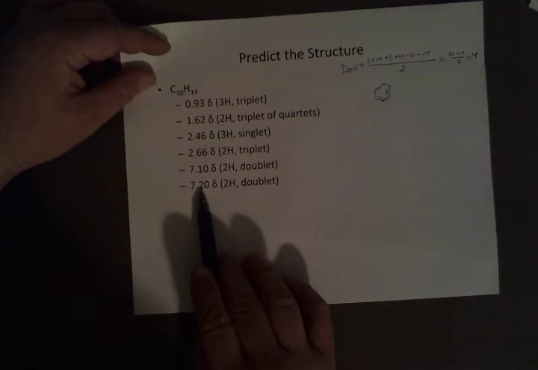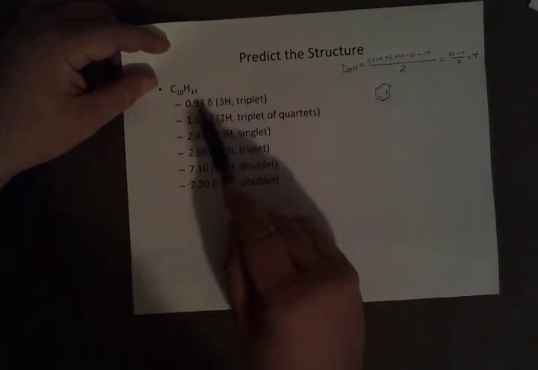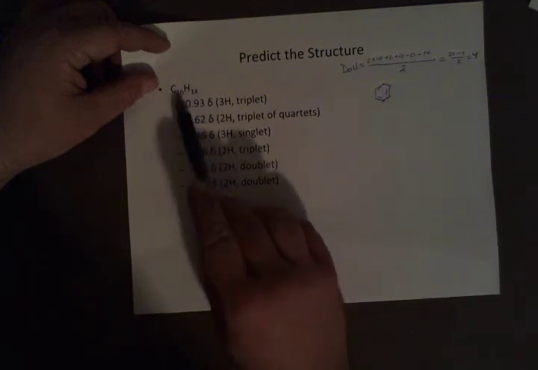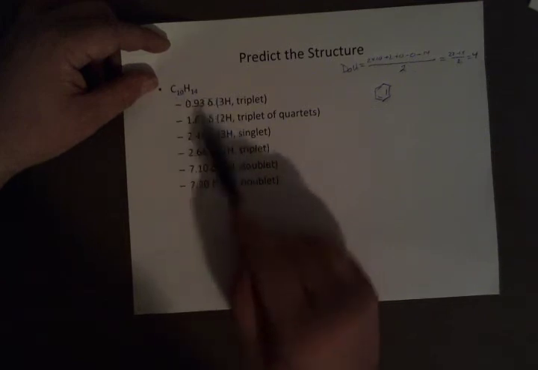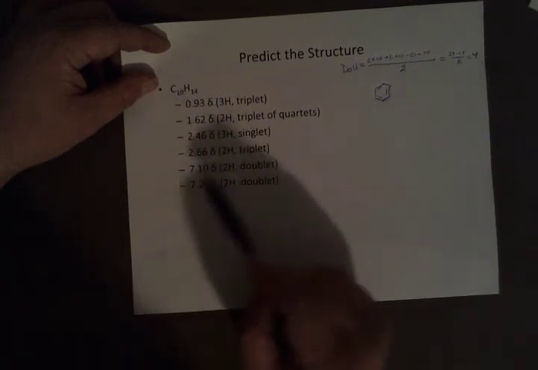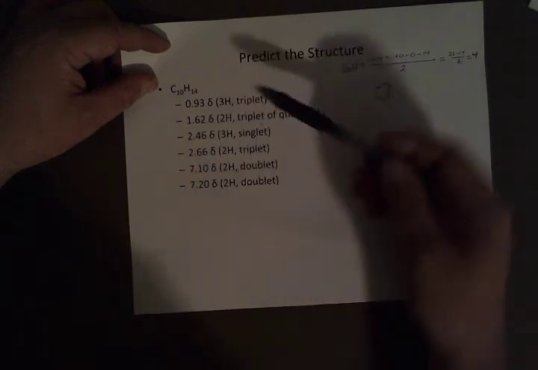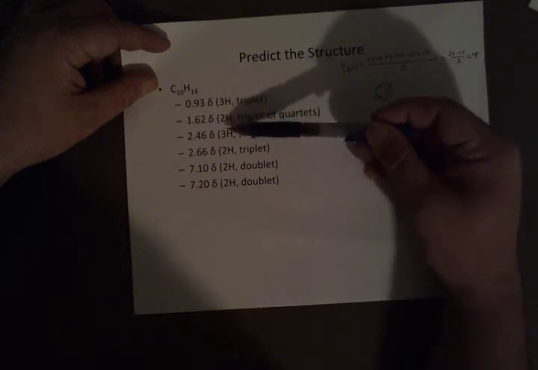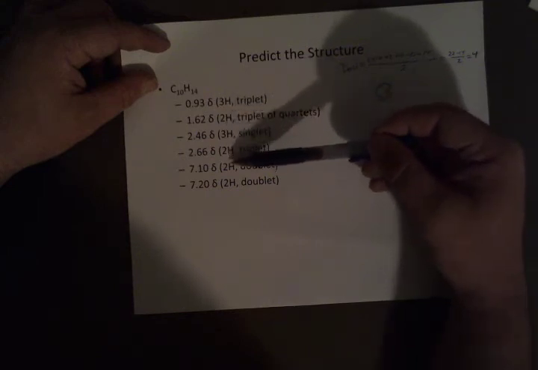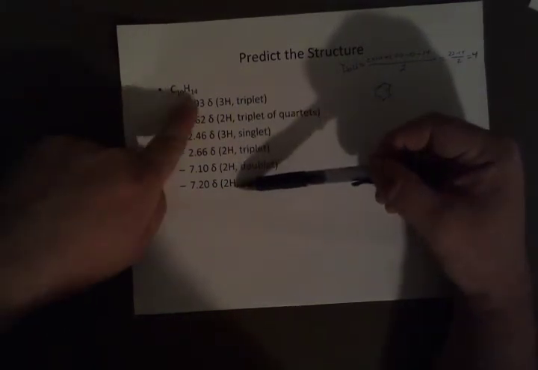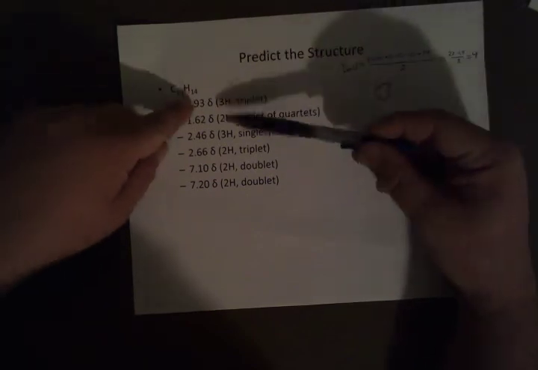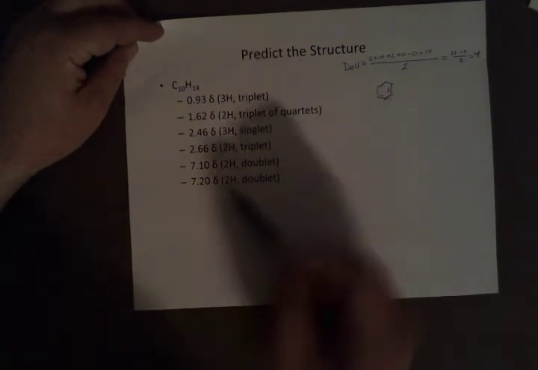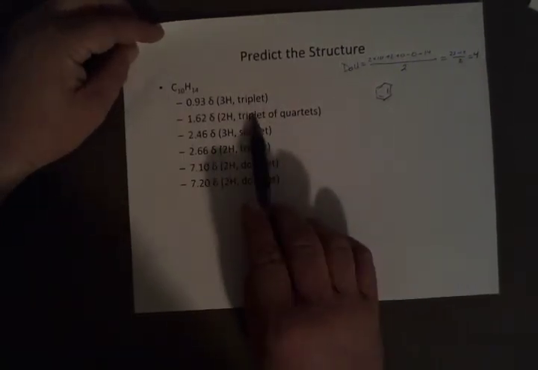So let's start working on this. You notice there are 1, 2, 3, 4, 5, 6 signals, only 10 carbons. That means we're either going to have some covered up with no hydrogens on them, or there's some symmetry in the molecule, or both. So just be careful. But notice there's 3, 6, 3, 5, 8, 10, 12, 14. So all of these account for the hydrogens. Nothing weird's going on.